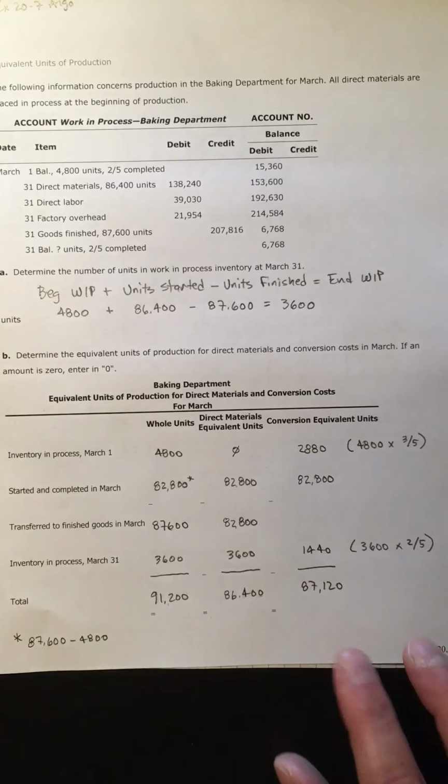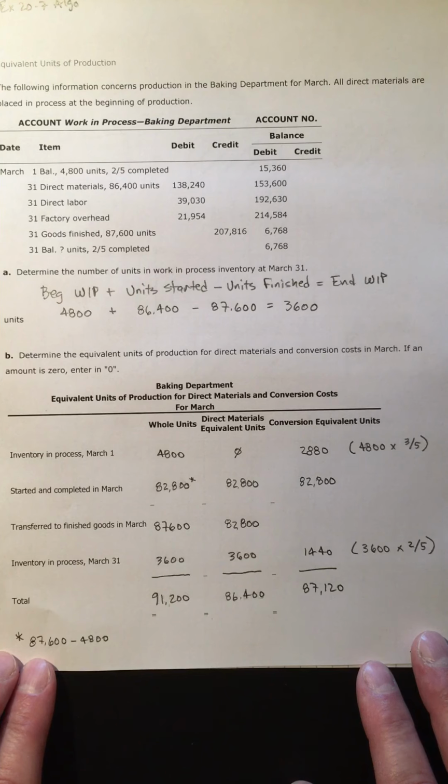So I hope you find that helpful. I will scan this and put it on Canvas for you. Please take a look at that when you're working on this one.